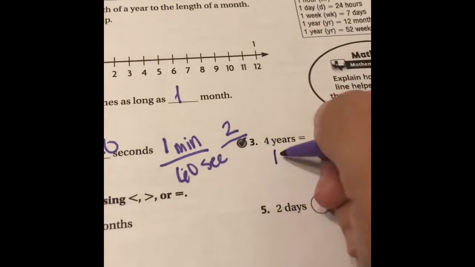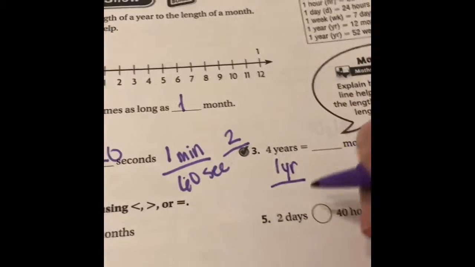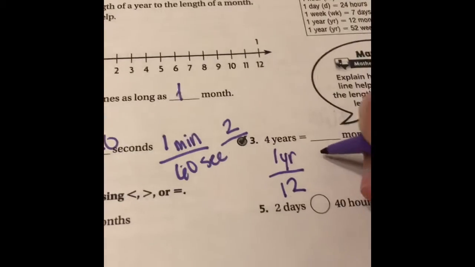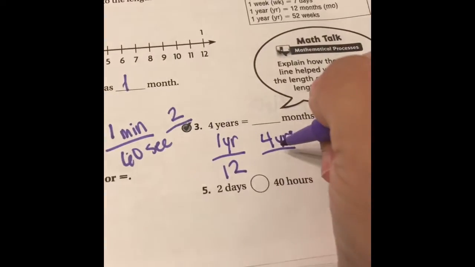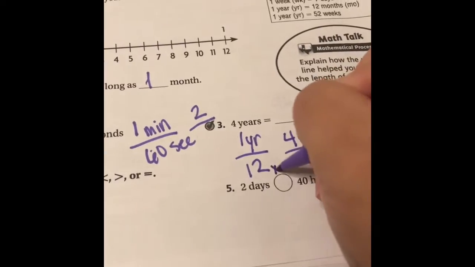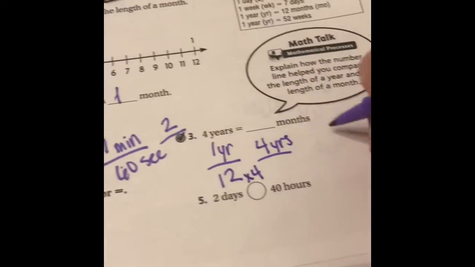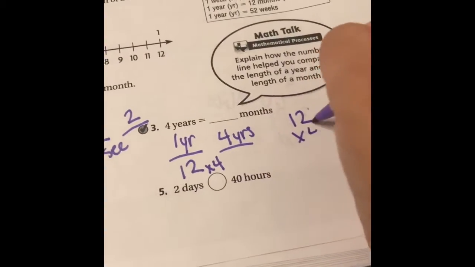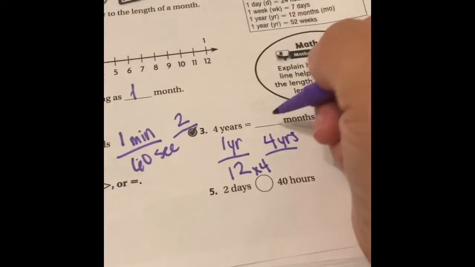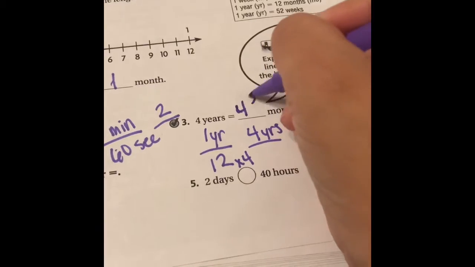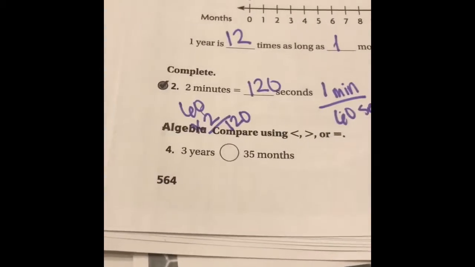4 years, how many months? Well, we know 1 year equals 12 months. So now we have 4 years. 1 times what gives you 4? 1 times 4. So you're going to do 12 times 4. So 4 years will give you 48 months.